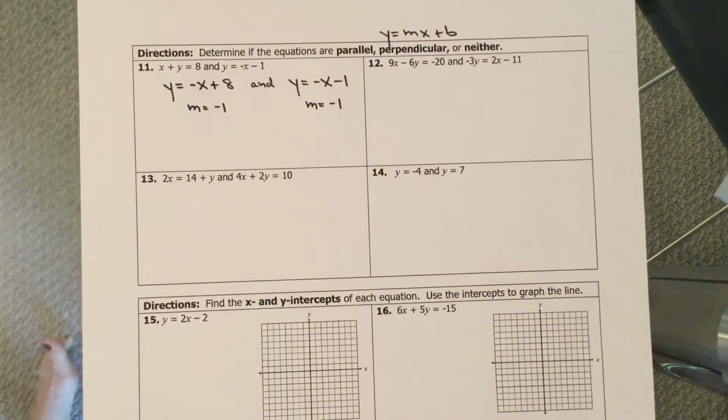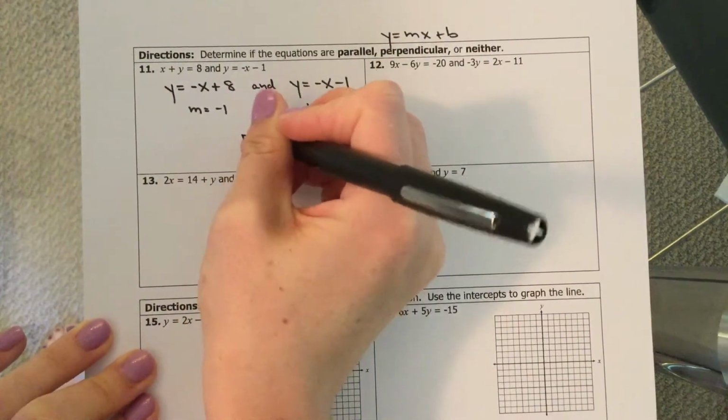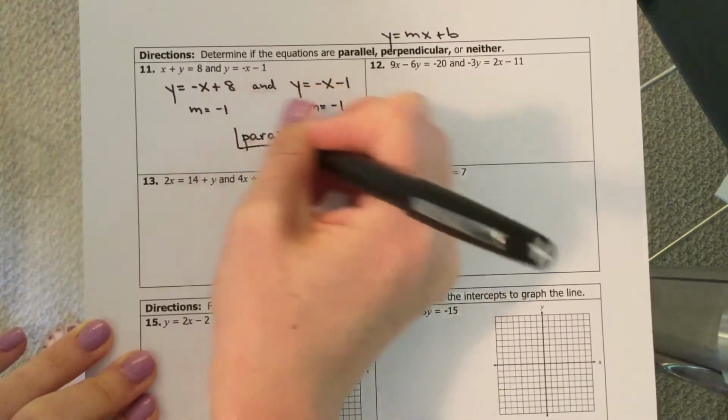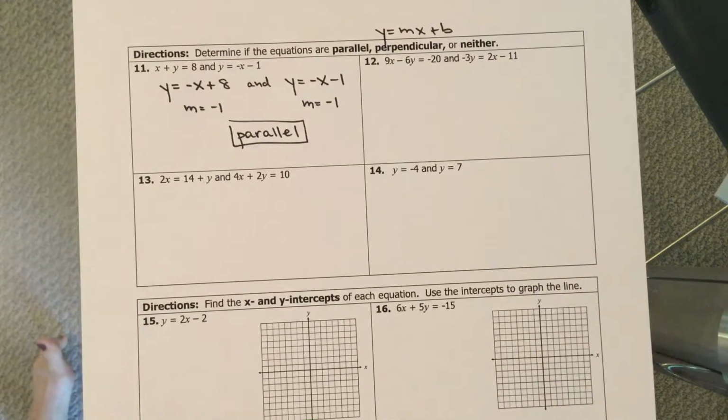So in this scenario with number 11, our slopes match. And if our slopes are the exact same number, same sign, same value, then we would say that our lines are parallel. In order to be perpendicular, they would have to have opposite reciprocal slopes, and neither would just mean it's neither of those categories. They're not the exact same or opposite reciprocals.